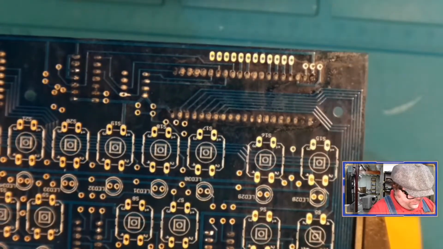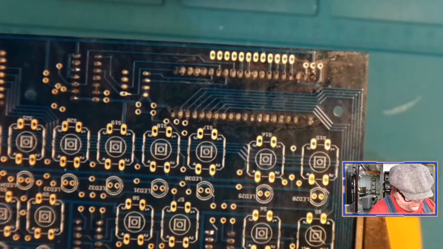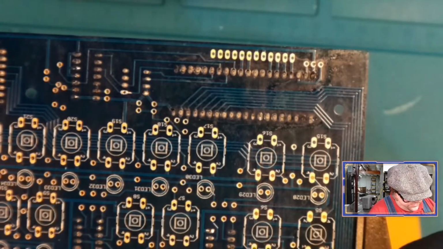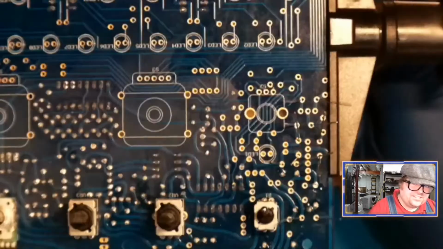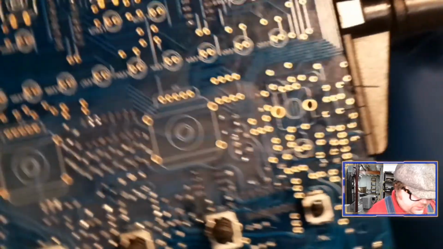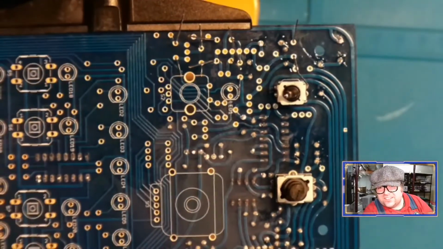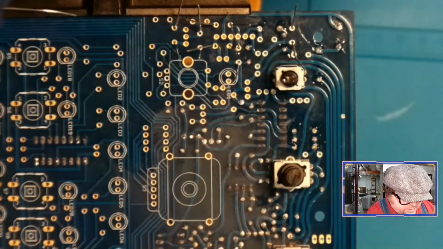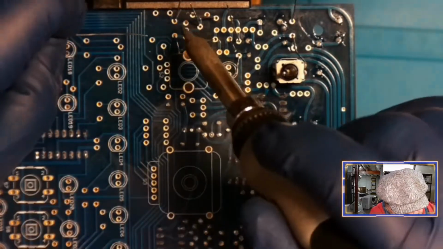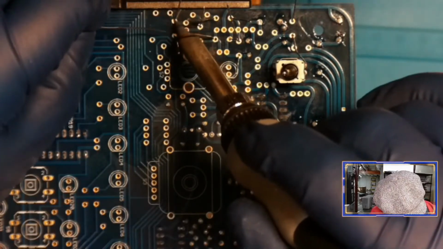So all right, there we go. I'm gonna get the, actually I'm gonna turn the board this way so that I can better solder without hitting the plastic of the quad hands.